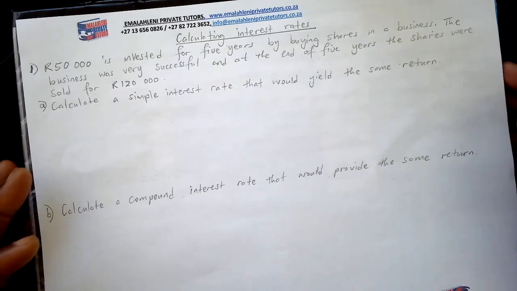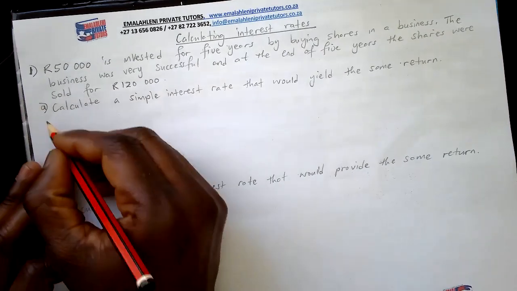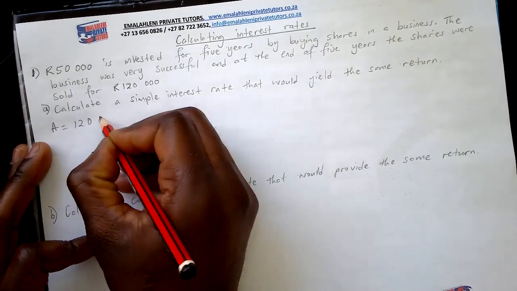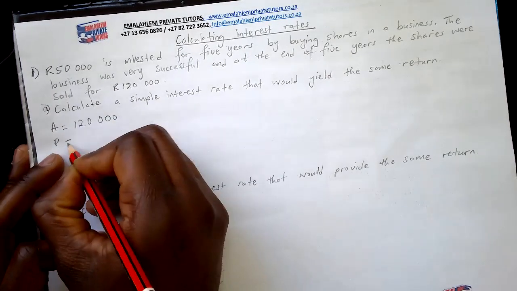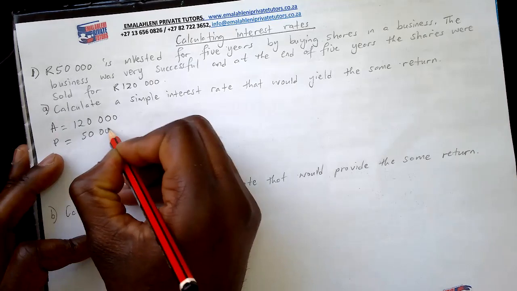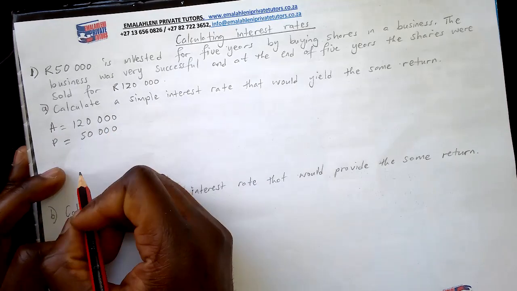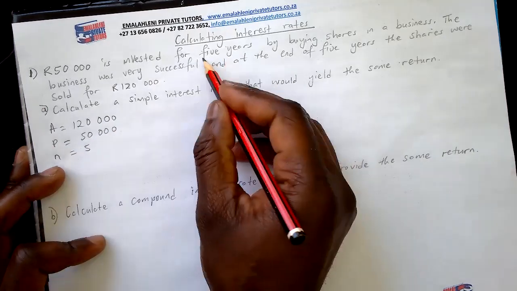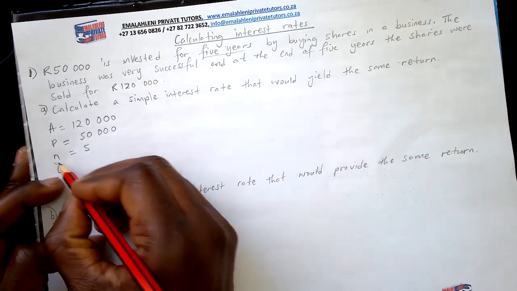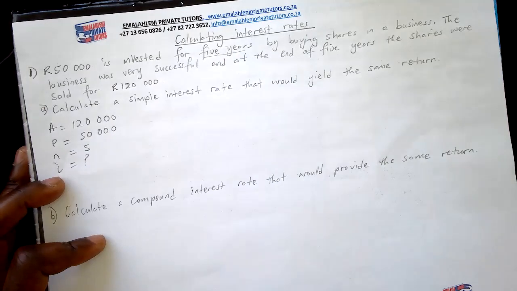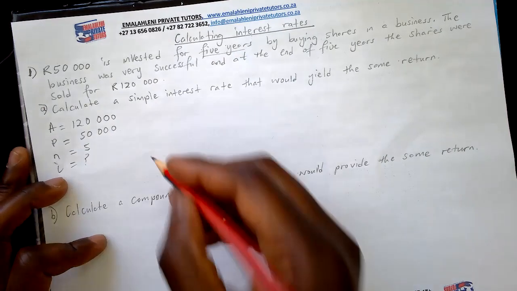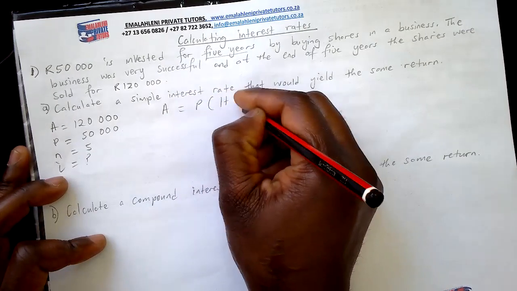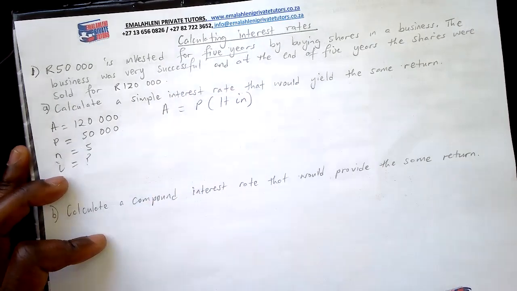Now, what are we having here? We are having A, 120,000. This money has accumulated. P, we are given 50,000. What are we also given? N is 5 years. Then I is the one in question. So we're looking for I in this case, but we know that our formula is what? A is equal to P(1 plus IN), like this.